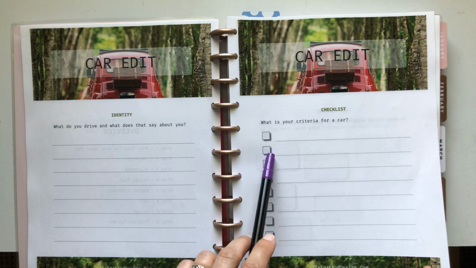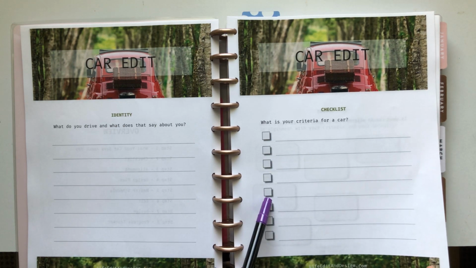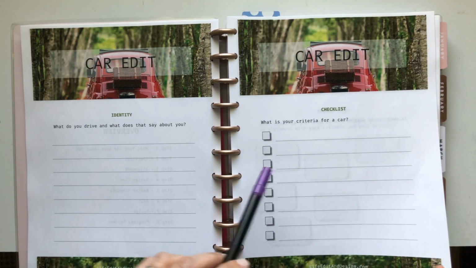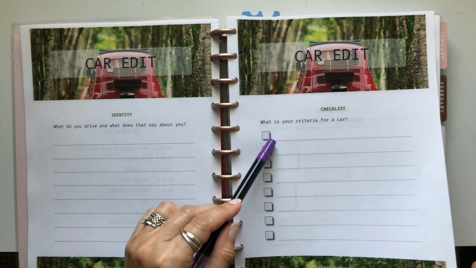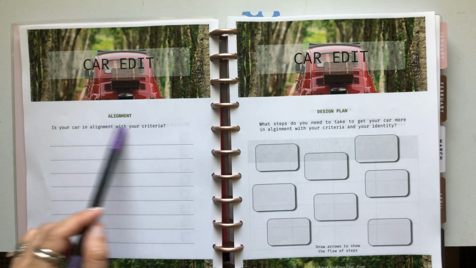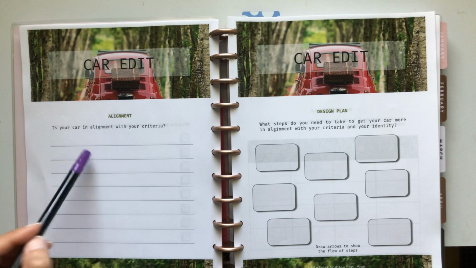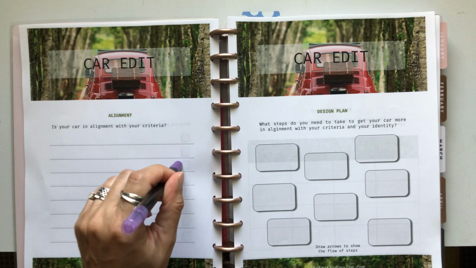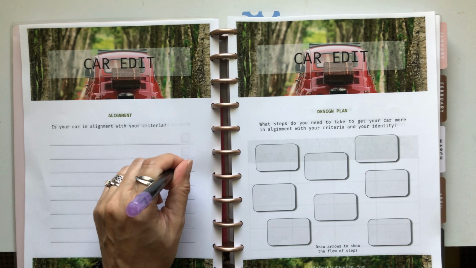I can't see over the snowbanks anymore. It didn't have heated seats. It doesn't have blind spot detection. So I kind of hit some of my criteria and missed some of my criteria. And what it's caused is an alignment problem. So I had an alignment problem over my SUV. Now I have an alignment problem over in my Prius.